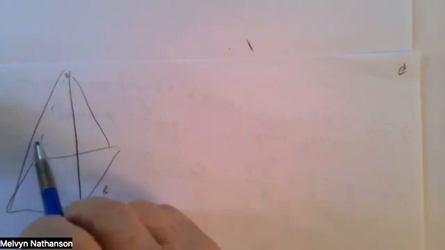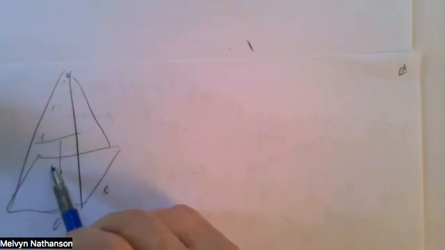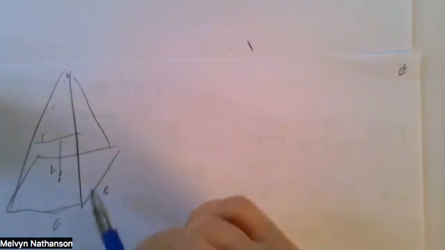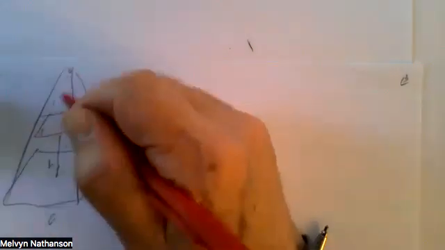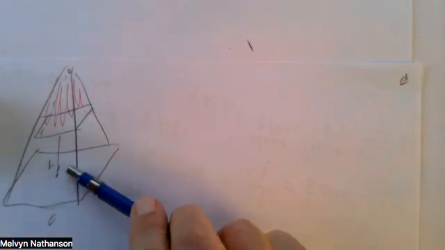And at a height little h above the base, I slice off the top of the cone. And what's left underneath is my frustum.